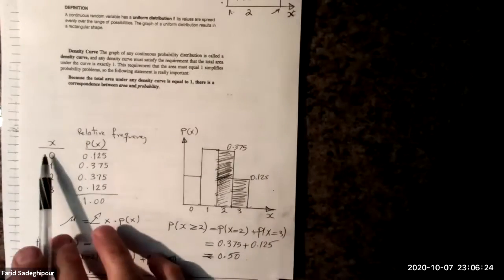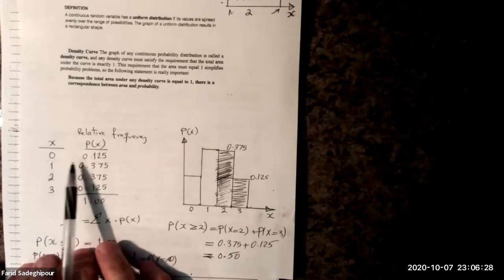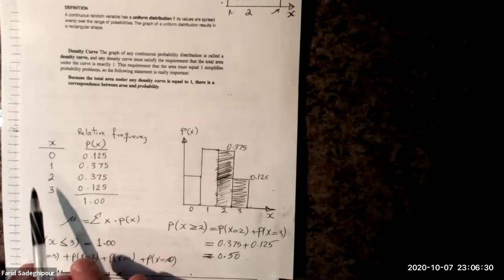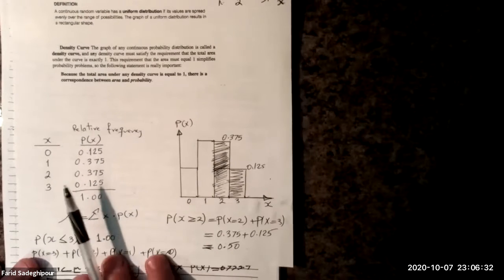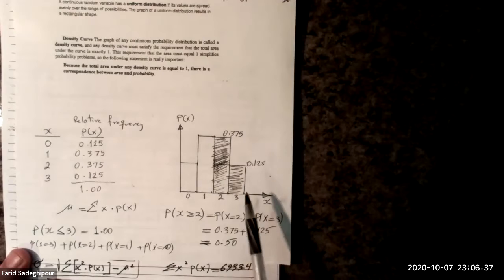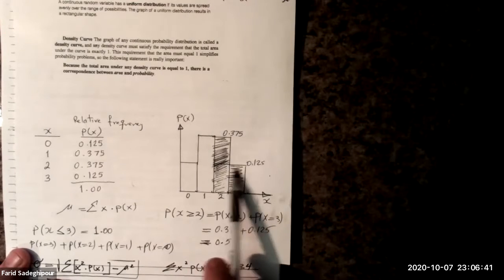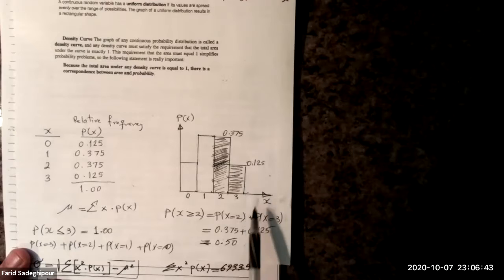When you have a discrete distribution, these are all discrete because they are whole numbers, okay? So probability is given for each value of x. Now, if the question is find the probability of x greater than 2, how do I find probability x greater than 2? Probability x greater than 2 means you need to find this shaded area. How do I find the shaded area?